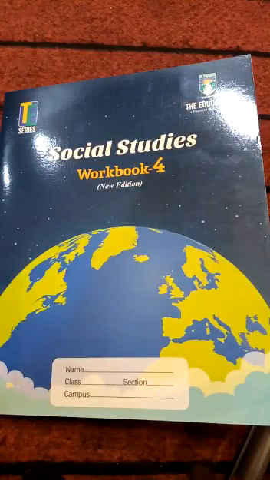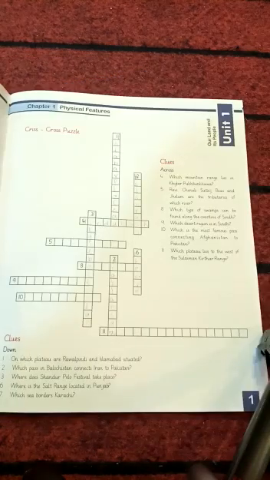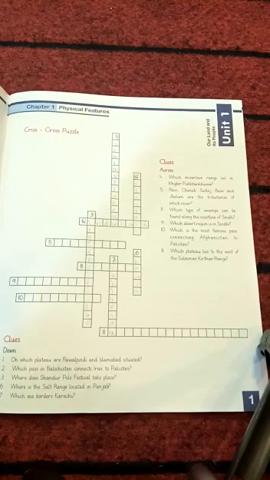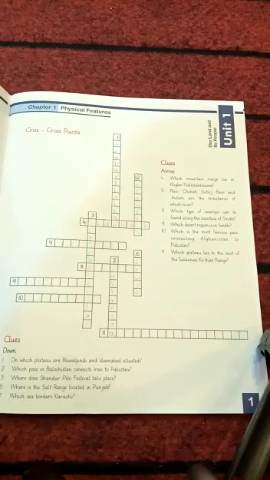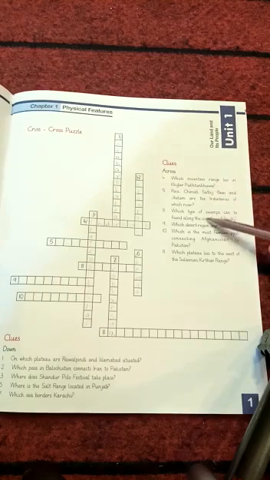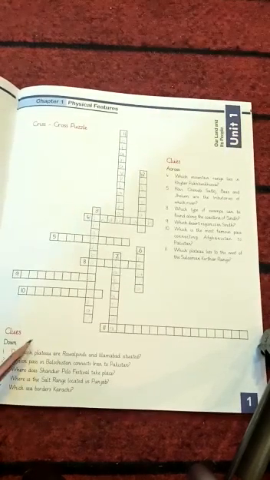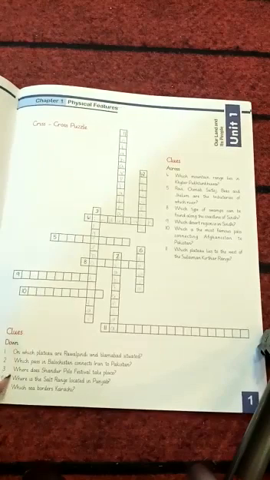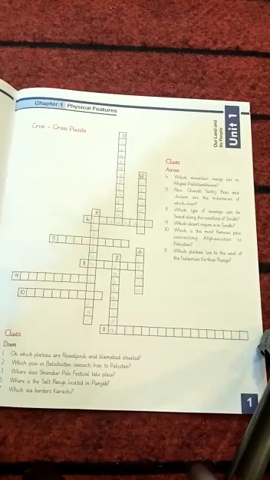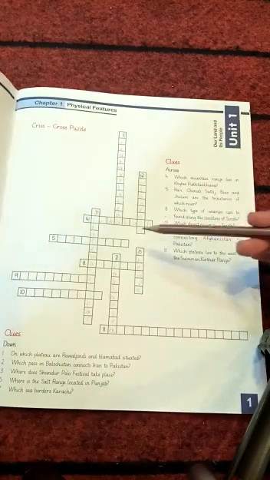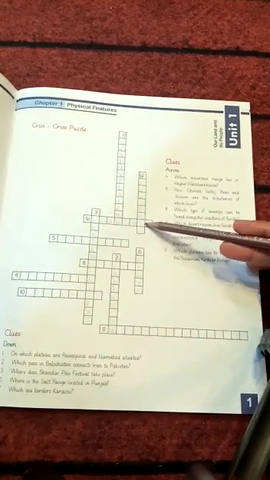Now, after some written work in your notebooks, we are going to start our social studies workbook of grade 4. And let's start from page number 1, chapter number 1, physical features. You can see this is a puzzle, and you have to solve it with the help of clues. Some clues are given here, and some clues are given here, which are at the downside, like it's 1. So you can see the 1 is going downward. Like it's number 4, you can see number 4 is going across, not downward.